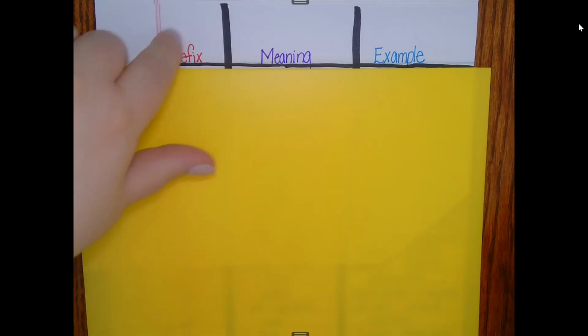Before we begin this lesson, if you have not already done so, you need to grab either note cards and a pencil, or a piece of paper and make a chart on it, just like this. During this video, you're going to be pausing and writing down the prefix, the meaning, and an example of a word that uses that prefix. So pause the video, get whatever supplies you need, and then come back and press play when you're ready.